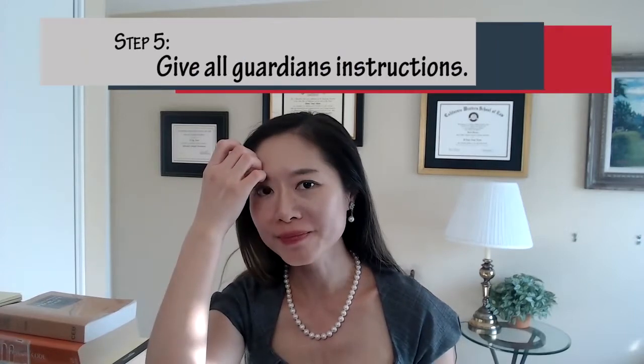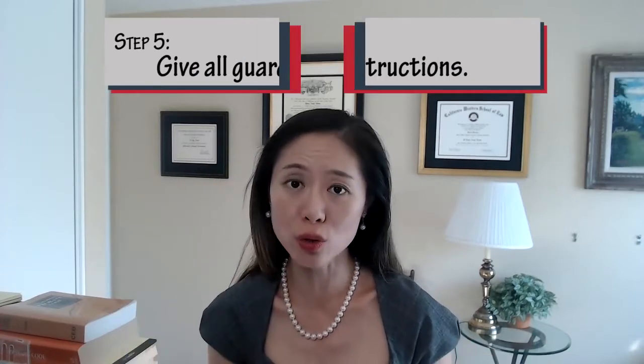Step number 5, you do want to give all the guardians instructions on how you would want them to raise your children. So if you have family members that are out of state, even out of country, then you may want to talk to them. Do you want your children to stay wherever you are, or go to their state or their country? Also, if you want them to go to private school, make sure you have the resources available for them to do that. And what type of extracurricular activities do you want your kids to be in? Some people really value, for example, just soccer or art, whatever it is that you want your children to be involved in.